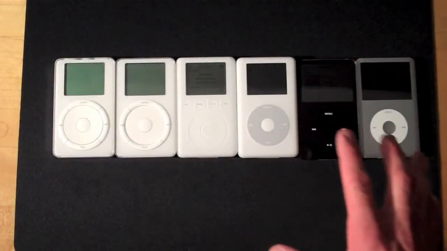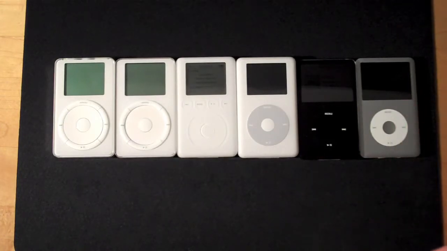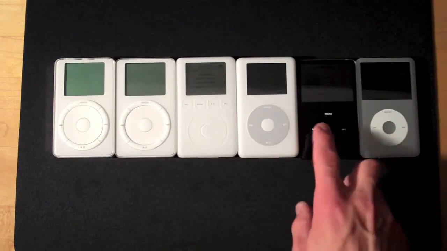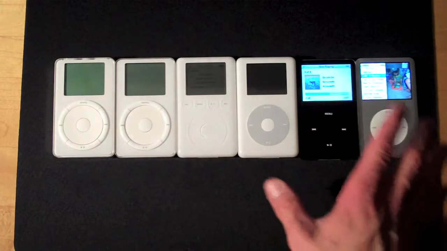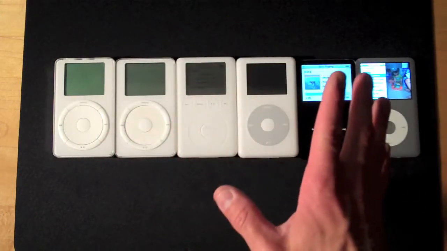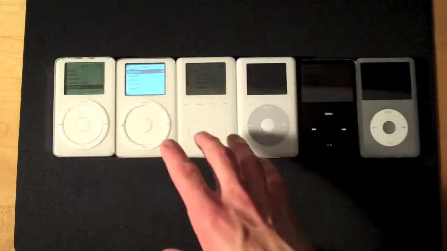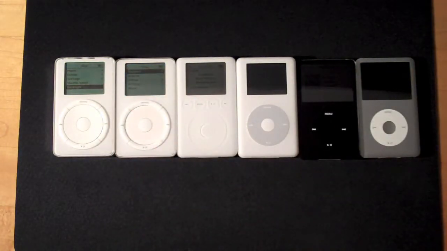Now, when talking about the iPod screens, it's interesting to note that the iPod has only had one size increase in its entire lifespan, and that was with the fifth generation. So both the fifth generation and sixth generation have the same screen size, as do the first, second, third, and fourth gen. The only thing that has changed is what's behind that screen. The first and second generation iPods are largely the same. They're both backlit LCD panels, which are monochrome.